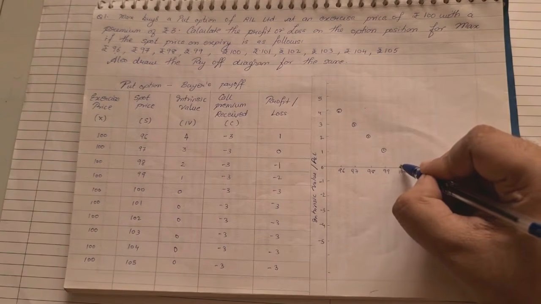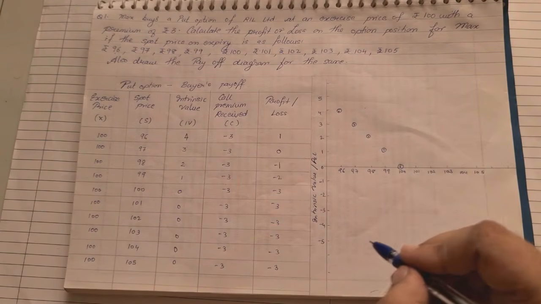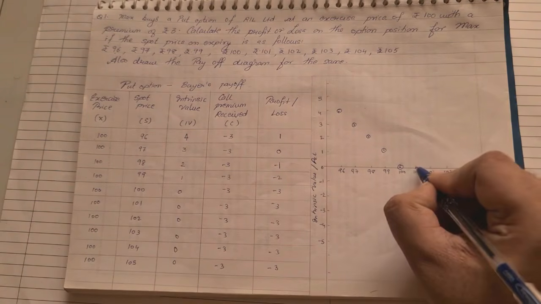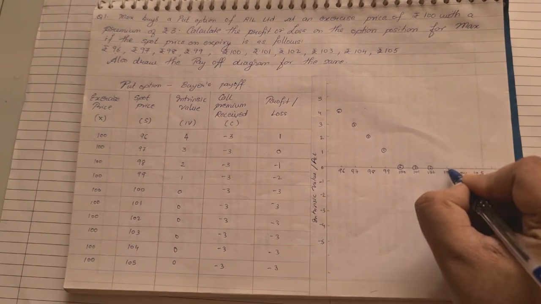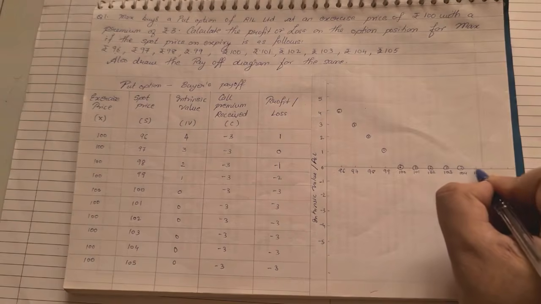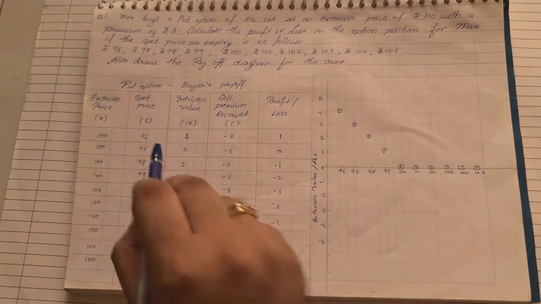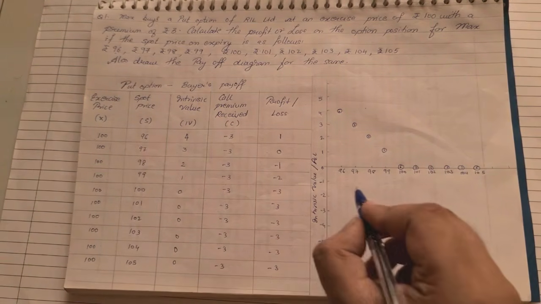Then it became 0, and thereafter it was a flat line at 0. So for 101, 102, 103, 104 and 105, the values were 0. Now in a similar way, let us start plotting the profit and loss. At spot price 96, the profit was rupees 1.